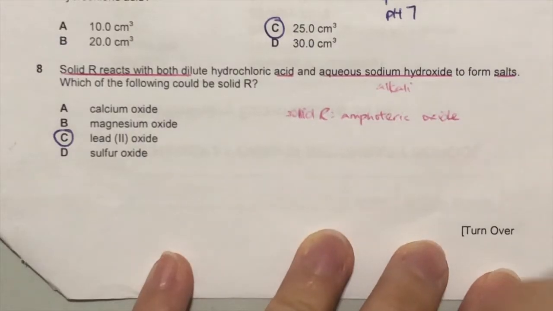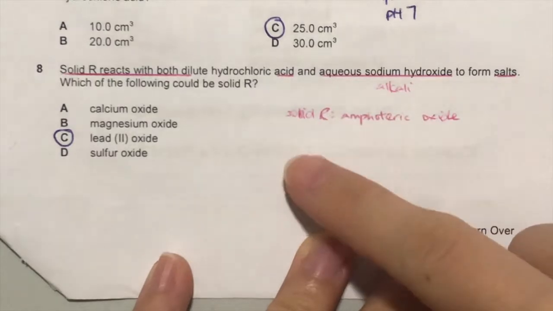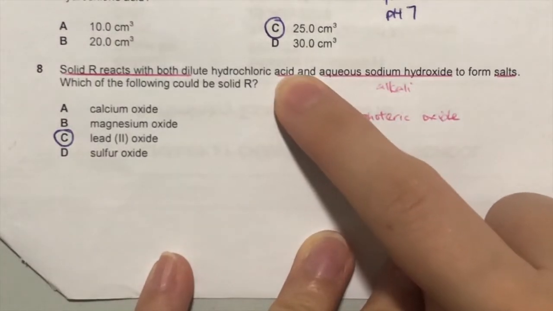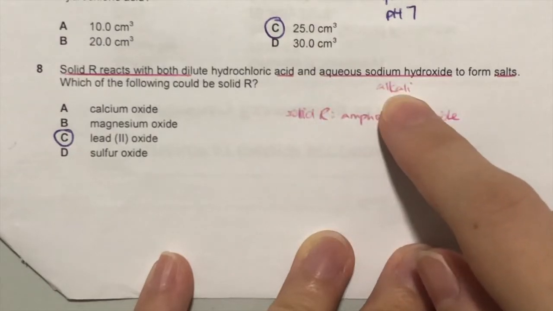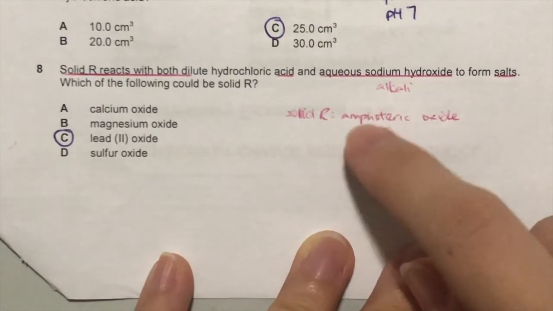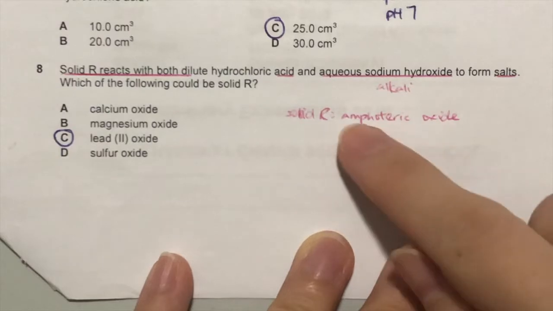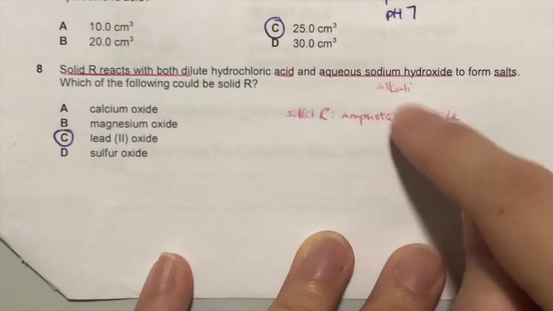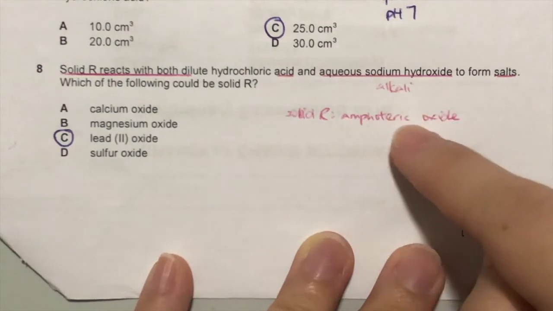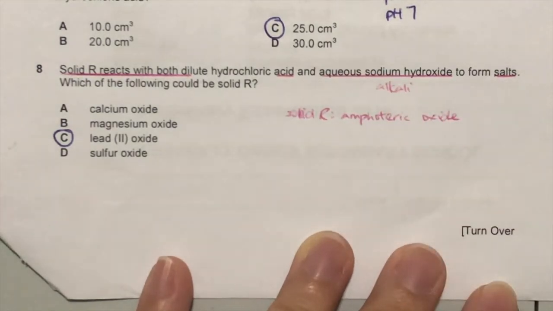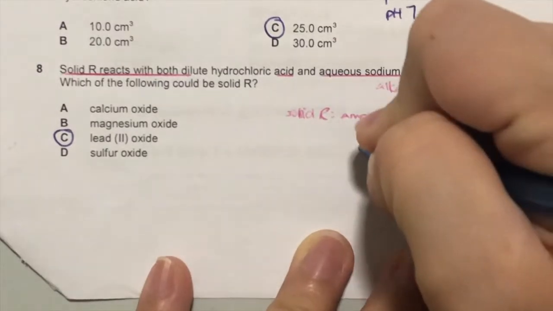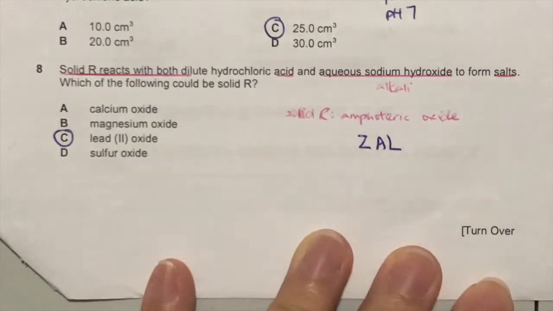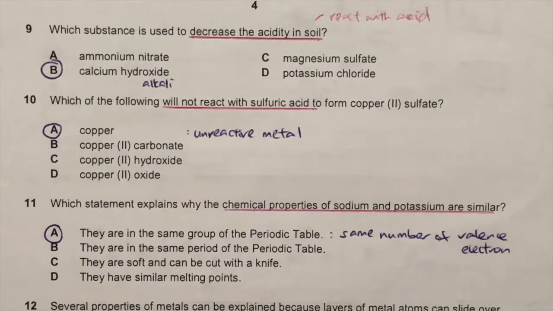This question is also from the chapter of acid and base, where we are talking about solid R being able to react with acid and being able to react with an alkali. This means it must be an amphoteric oxide. Amphoteric oxide is an oxide that can react with both acid and alkali. The amphoteric oxides that you memorize are 3: zinc, aluminium, and lead. So the answer here will be option C, which is lead.